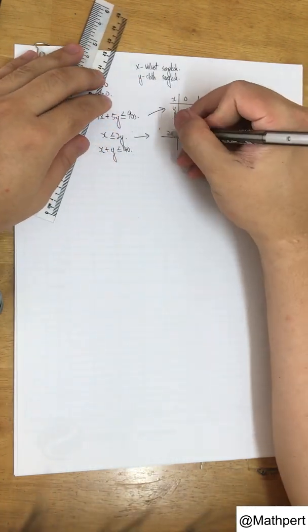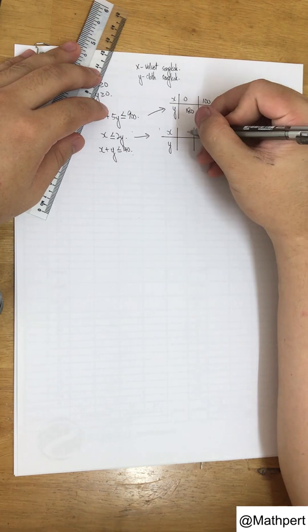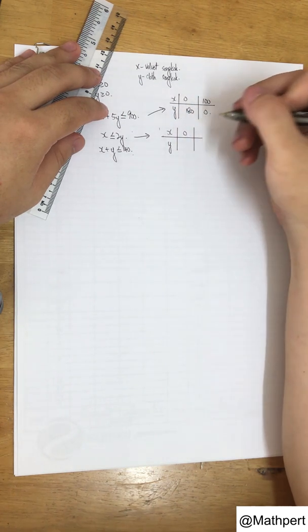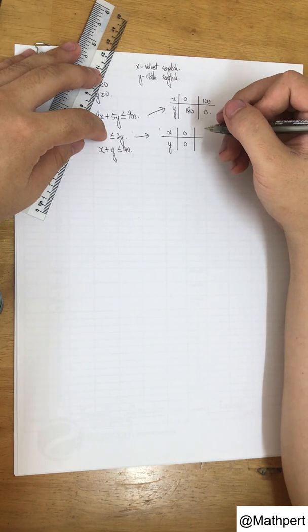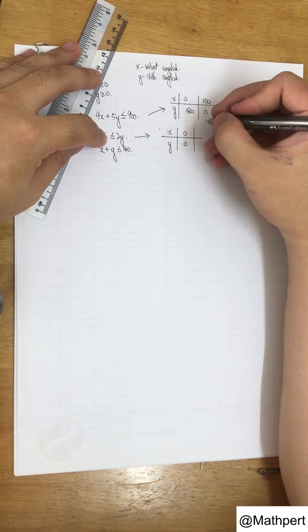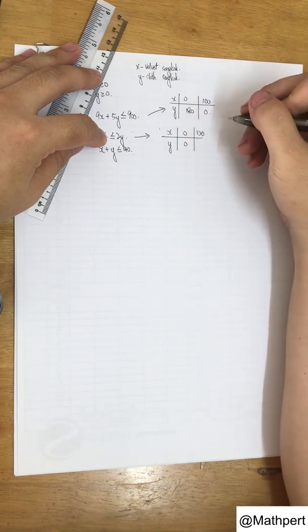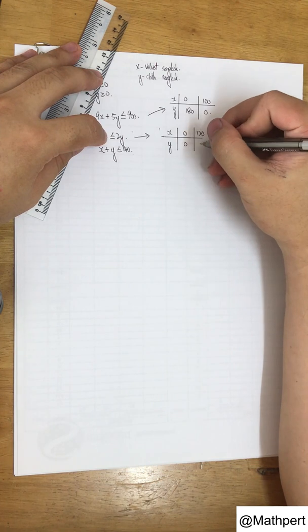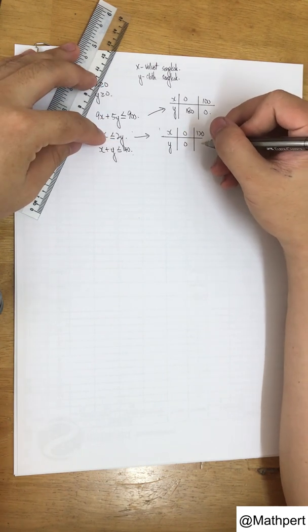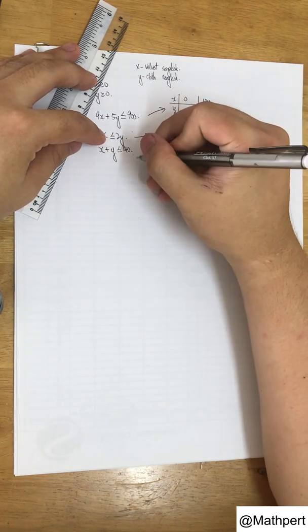Okay, this is x, this is y. So when x equals to 0, y is equals to 0 as well. Then we use x equals to 120, then we get y, 120 divided by 2 is 60. Alright?